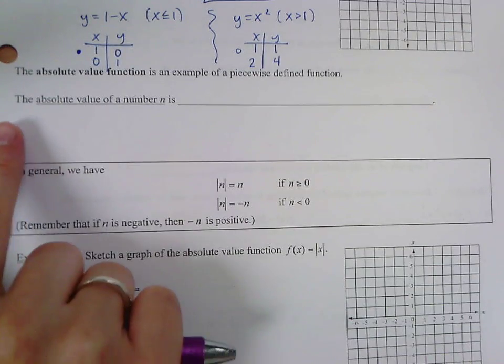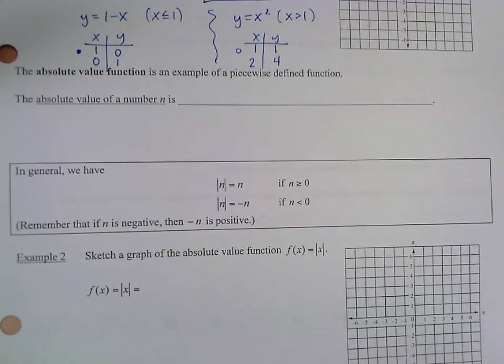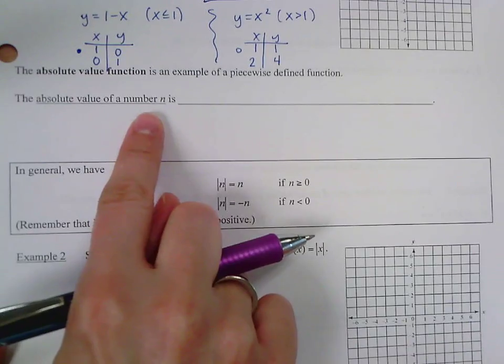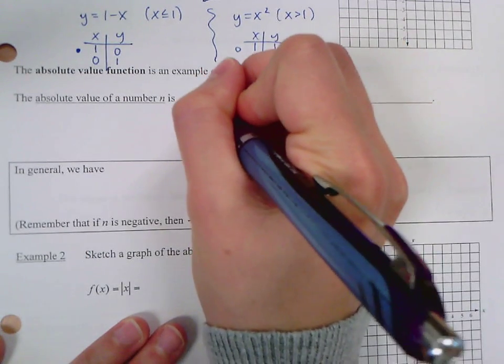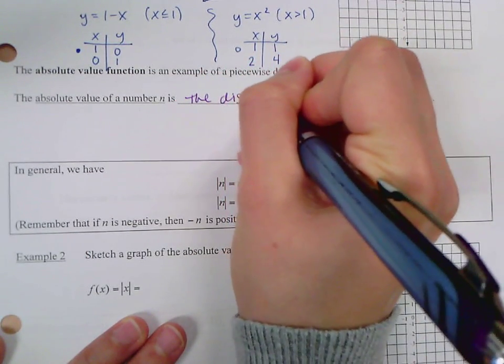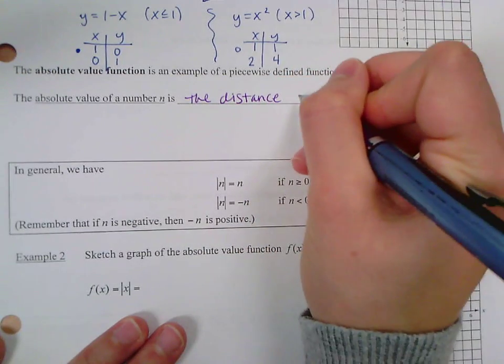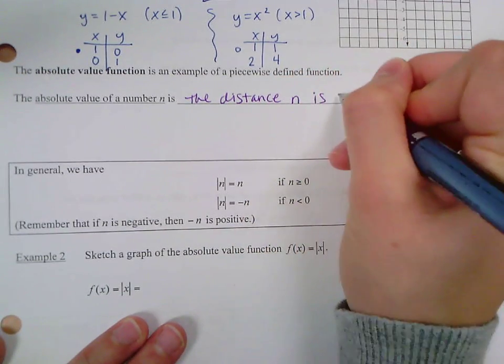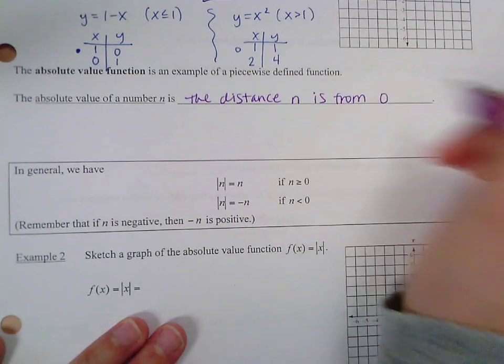So I just want to review, how do you define the absolute value of a number? What does absolute value mean? Distance from 0. So the absolute value of a number n is the distance n is from 0.